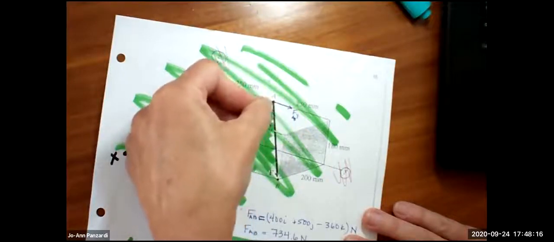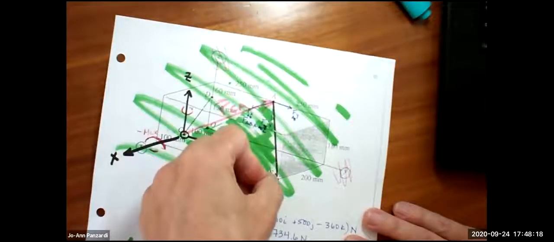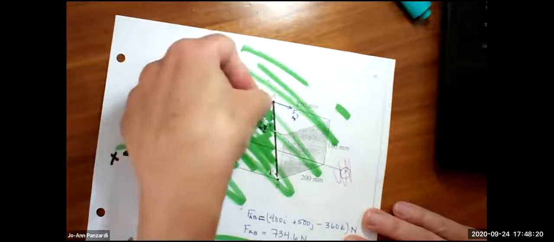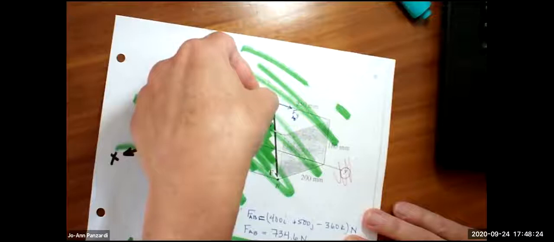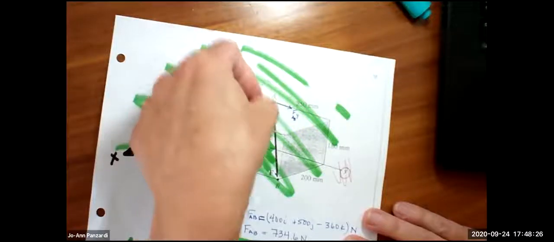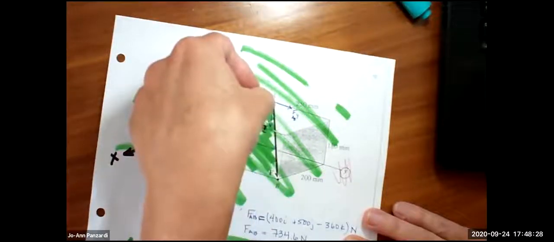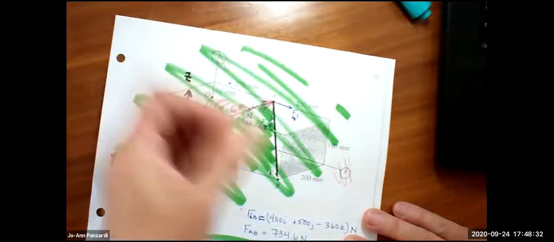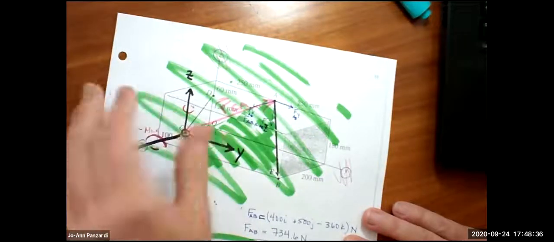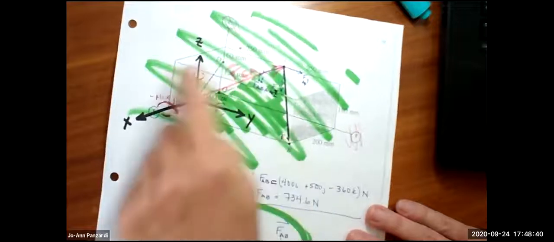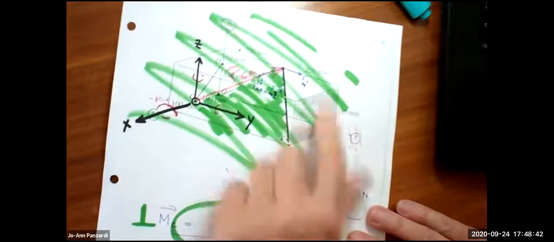The force goes from point A to B, and I want to know what the moment is about point A. Does this force create a moment about point A? No, because it goes right through the point. There's no R vector. There's no lever arm, right? So this force creates different moments about every single point on this picture.